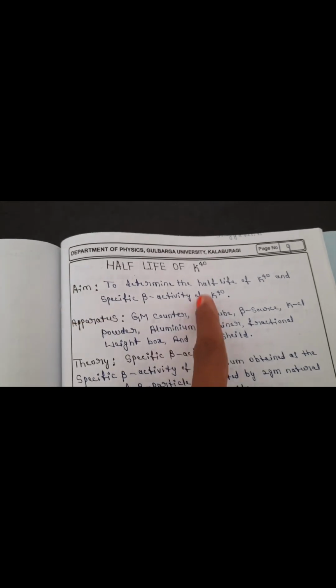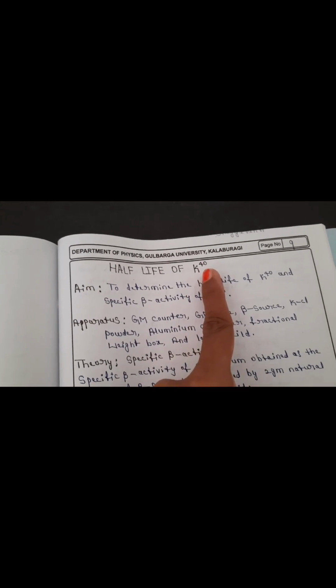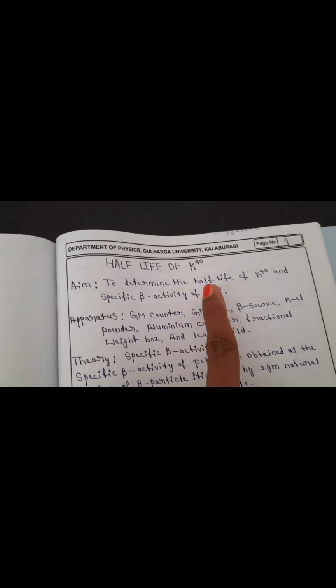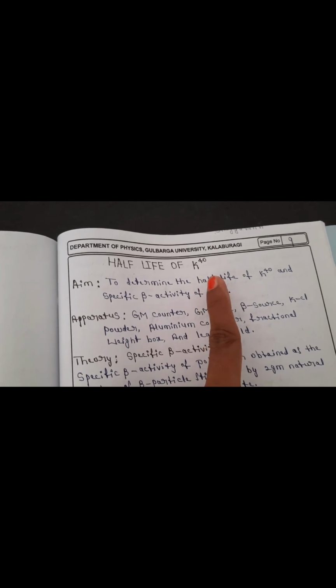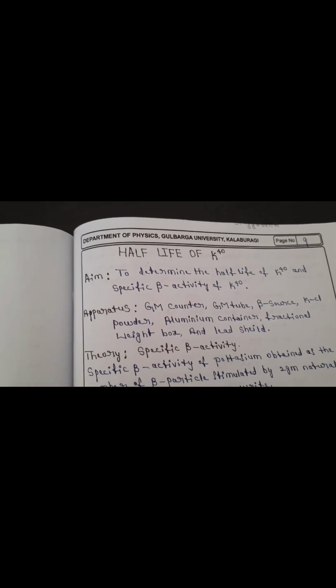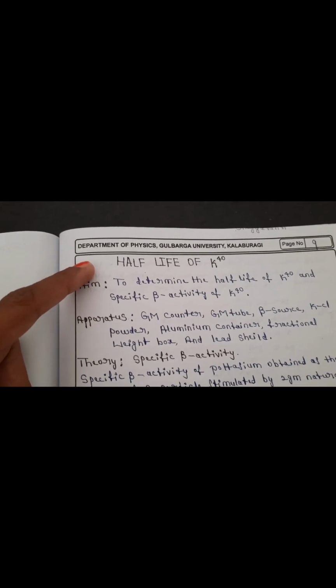Here we have selected K40, that is potassium 40. Atomic number is 19 and mass number is nearly 40. The potassium half-life is around 1.28 into 10 to the power 9 years when it decays by emitting beta rays. When it emits a positron and decays, its half-life is going to be 1.19 into 10 to the power 10 years. So we have to find this experimentally.